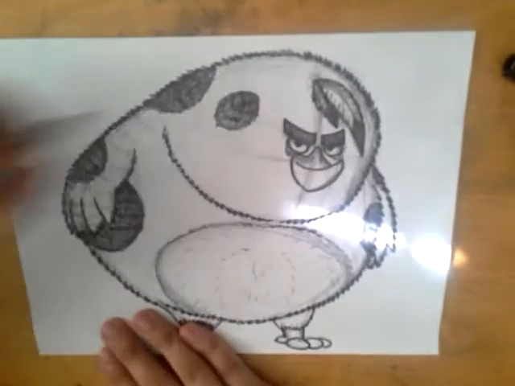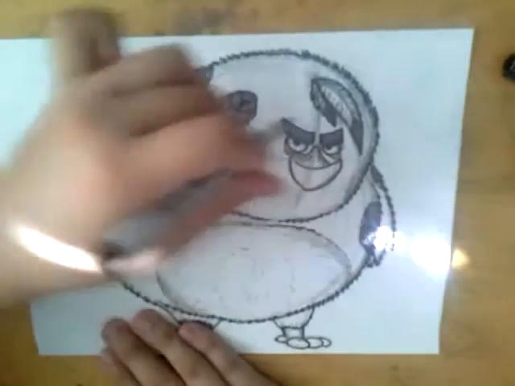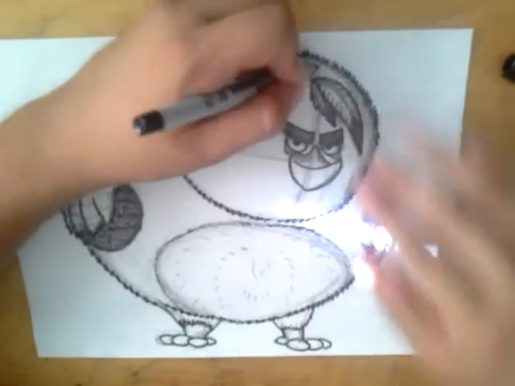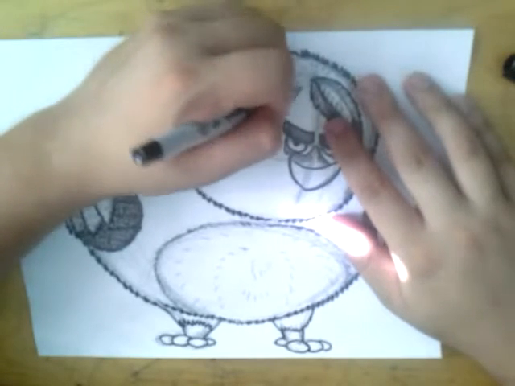Using little lines that are going in the direction, basically like this to this to this to this. Basically, his focal point will be the top of his forehead, where these little fur lines are going to be.